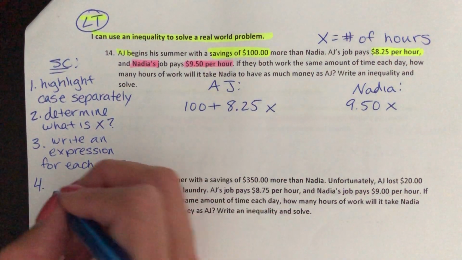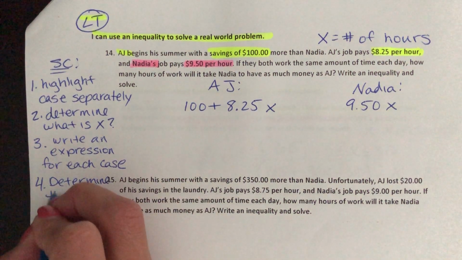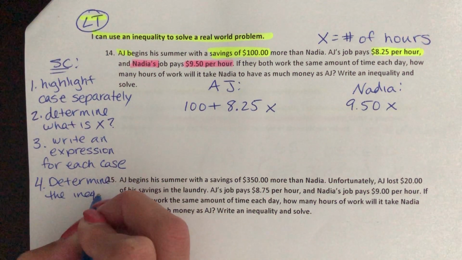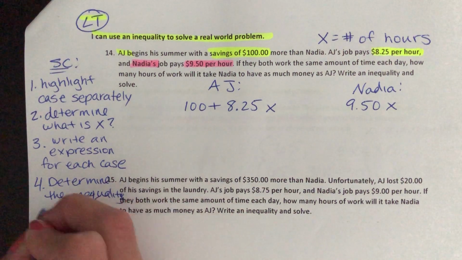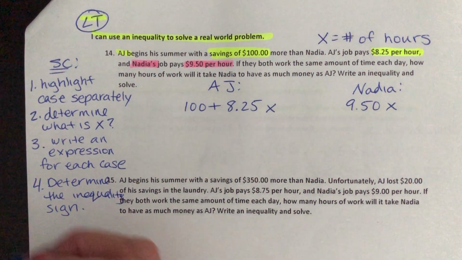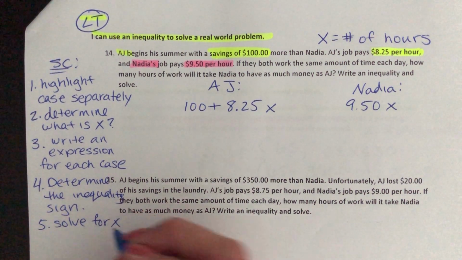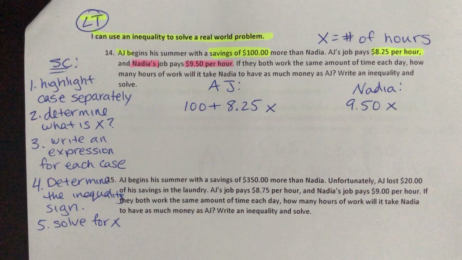Now we need to determine the inequality sign. And then finally solve for X. Okay, so let's look back here.